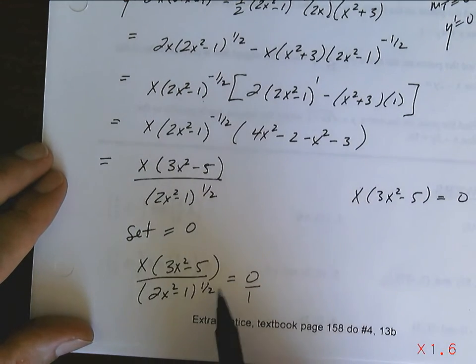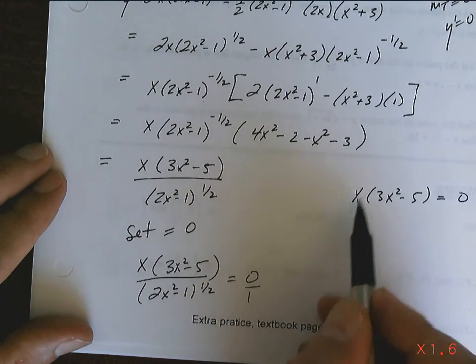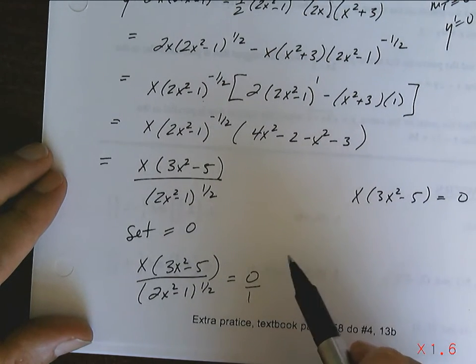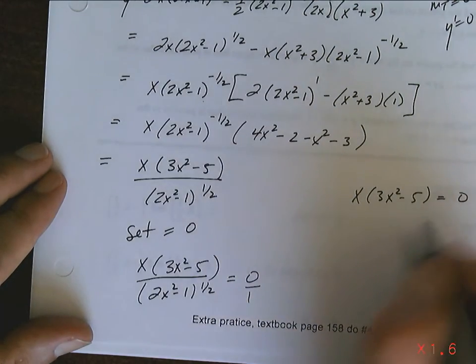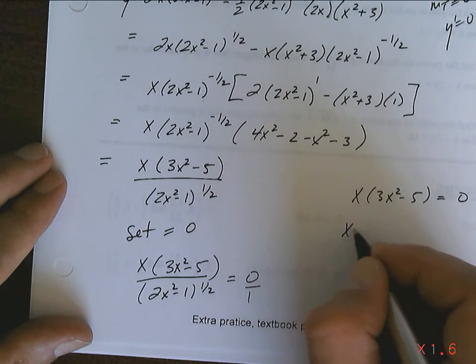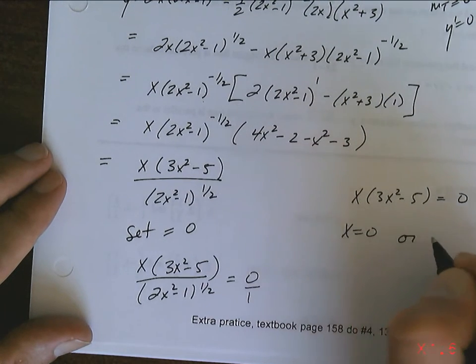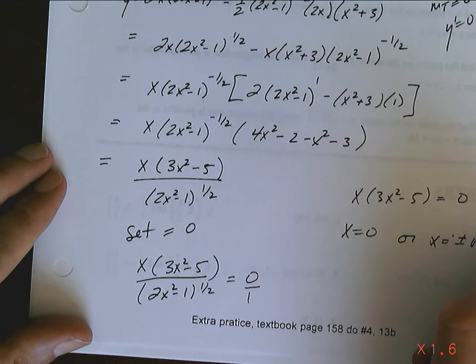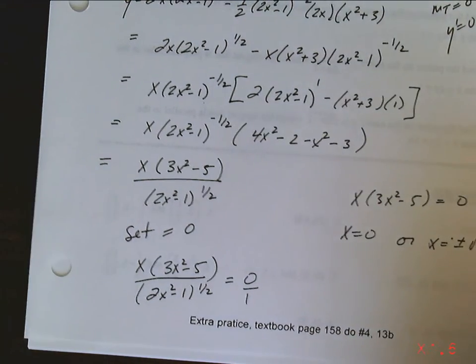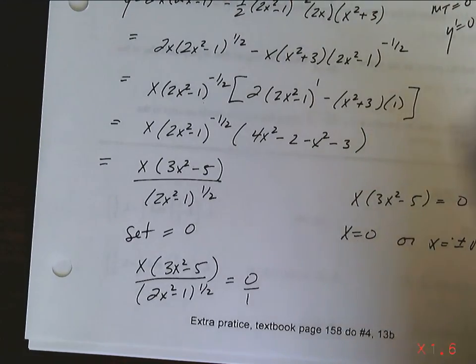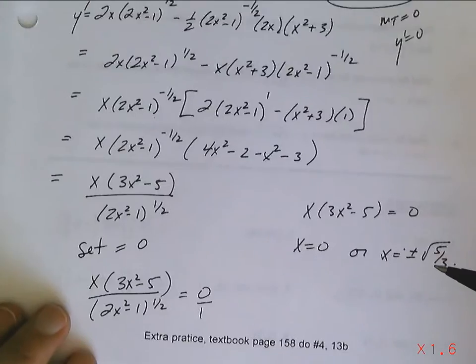The other thing to do is a logic statement, in which case you know that only the top is going to matter for getting to 0. The bottom can be anything at all, in which case you'd say, therefore, x(3x squared minus 5) equals 0. So then from here, you're going to say either x equals 0 or x equals plus or minus root 5 over 3. So again, this isn't jiving with what happened in the other class, so I'm going to have to go back and check.